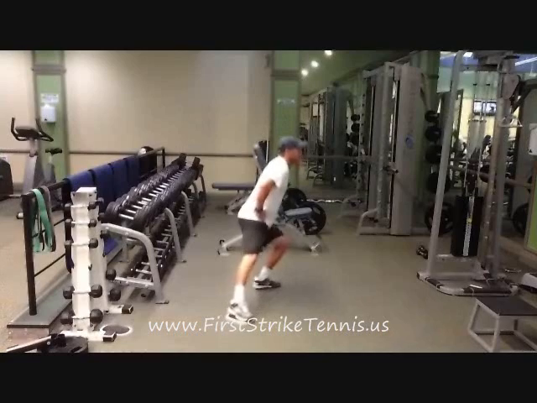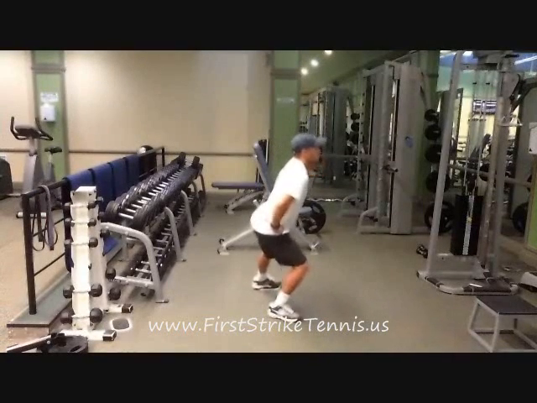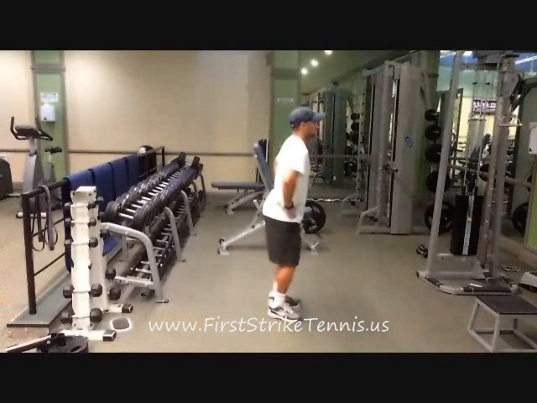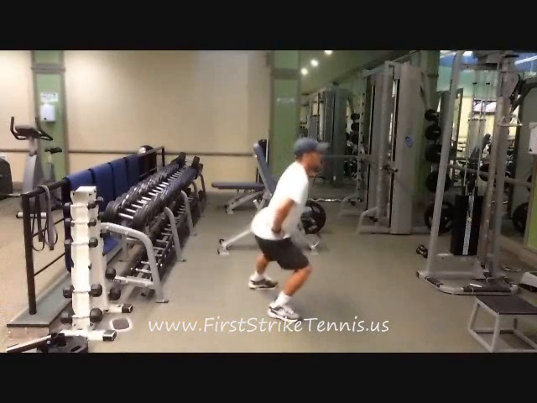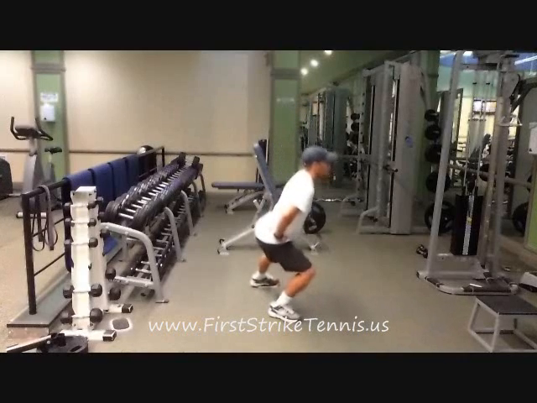The other reason I love this exercise is that this is done using some simple furniture sliders that you can purchase from Home Depot or Lowe's for about $10 to $15, and the great thing about these is they can be used for so many other different exercises.